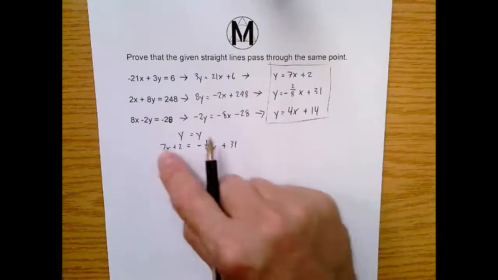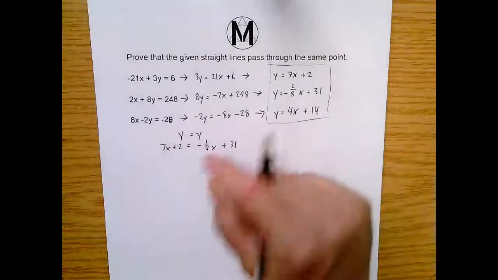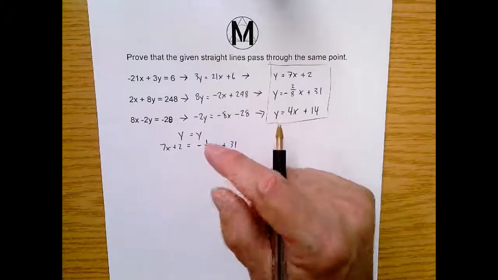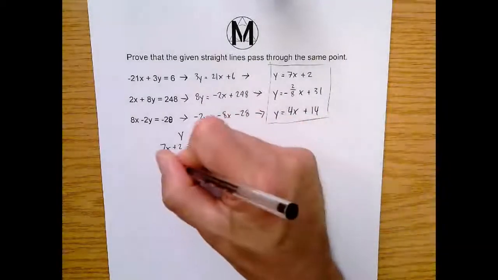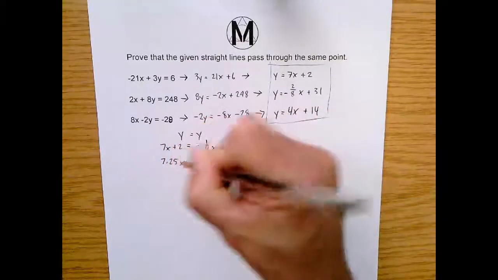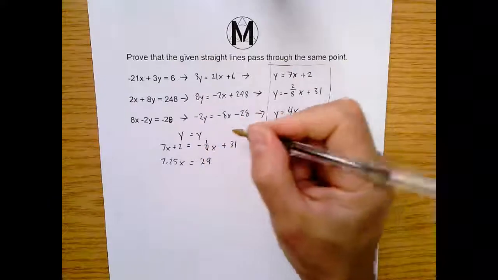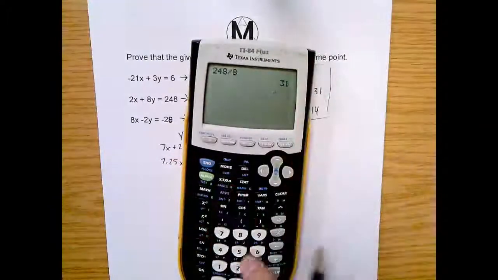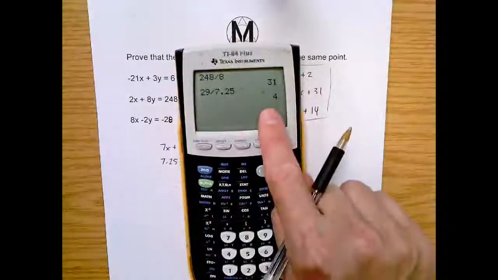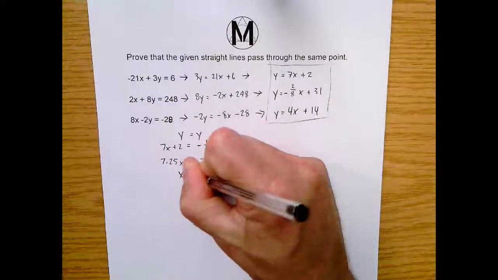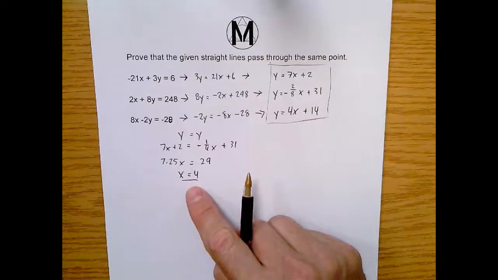All right, so now we have only the x's to deal with. If we isolate this x, we'll find the x value of the point of intersection. So I'm going to add 1/4 to both sides, and this is why you might prefer a decimal. If I add 1/4, I'll have 7.25x equals, if I subtract 2, 29. Divide both sides by 7.25. Let's see what happens here. 29 divided by 7.25. Lovely. It is 4. Okay, so we know that x is 4. So for our point of intersection, the x-coordinate is 4.